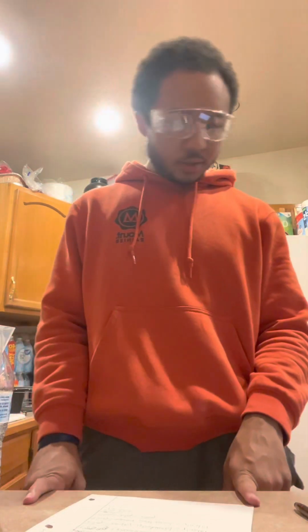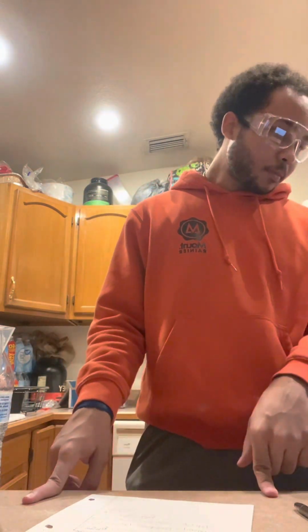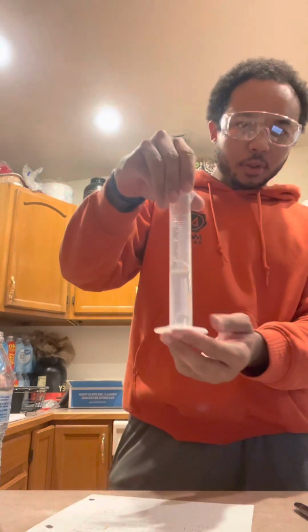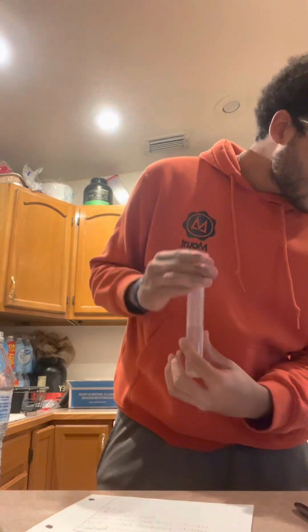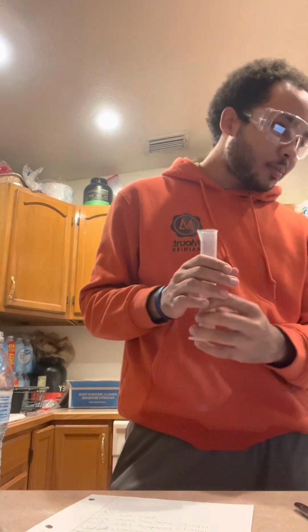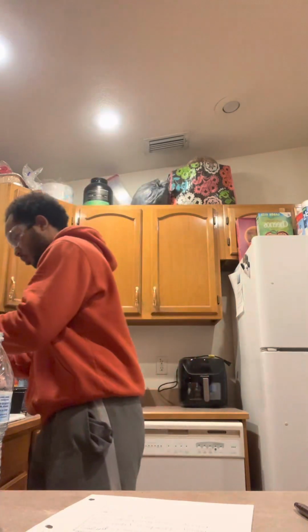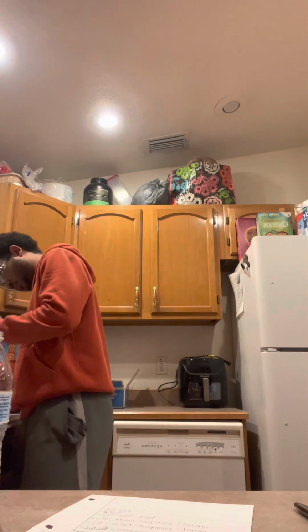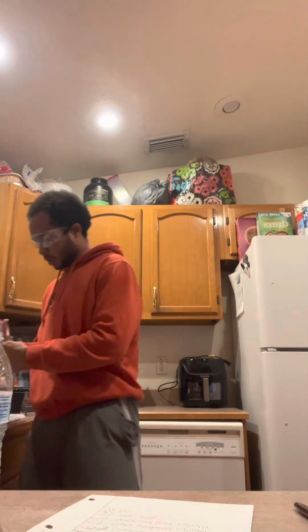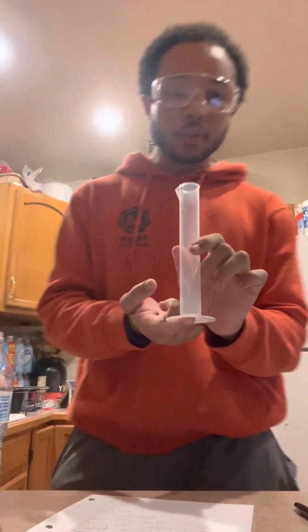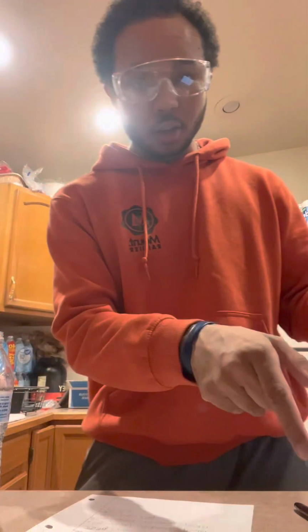Okay, next it wants us to do the mass of water. So we obtain our graduated cylinder from earlier and determine the mass of the graduated cylinder by placing it onto the balance. So we need to empty out our cylinder first. Also got my glass sphere from earlier. We're gonna set that down. Make sure all the water gets out. Okay, now that we have no water inside of our graduated cylinder, we're gonna record the mass by putting it on the scale right here.